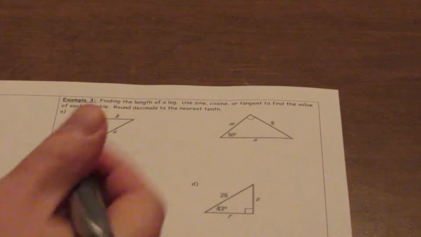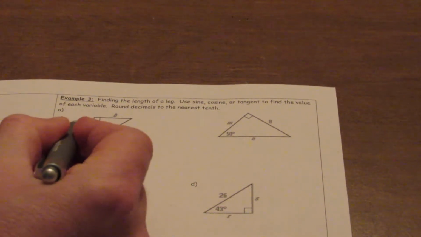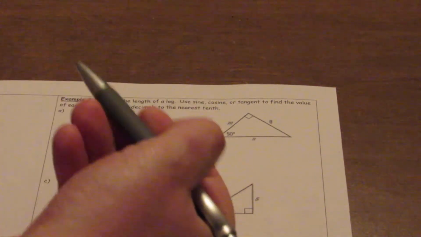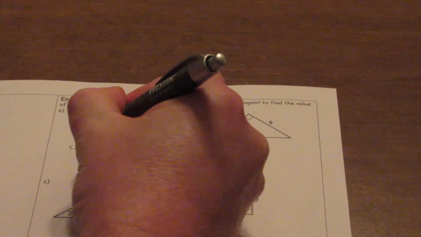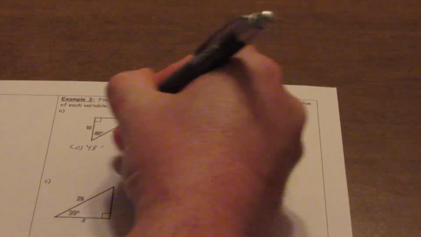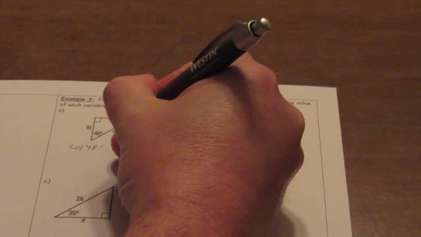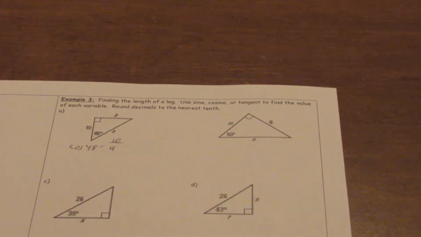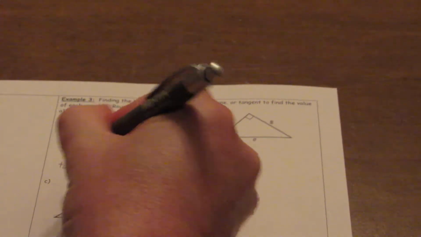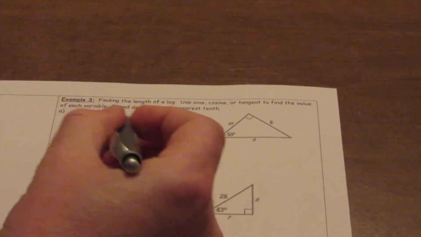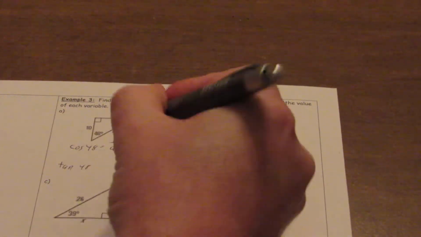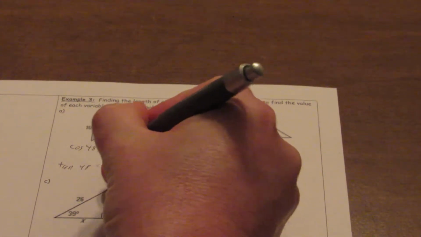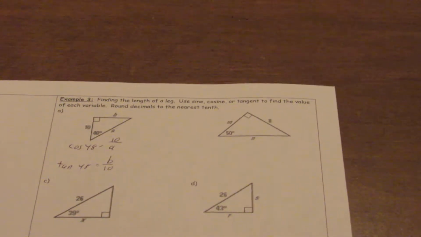That's why I need to know these over here, right? Because I need to be able to say, all right, I'm looking for the hypotenuse, I have the adjacent, what trig function am I using? I'm using the cosine of 48, right? Adjacent over hypotenuse, 10 over A. Then tangent of 48 would be my other one, because I have my opposite and my adjacent. So I have B over 10.